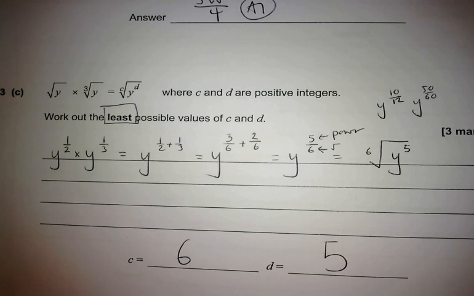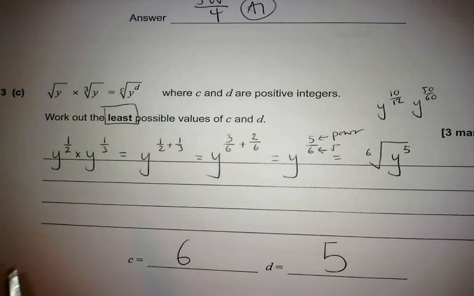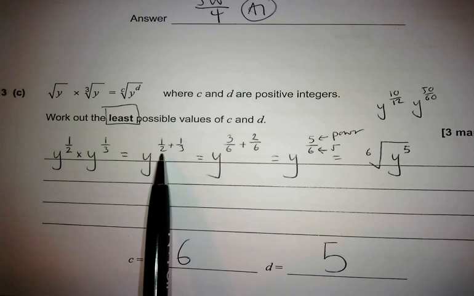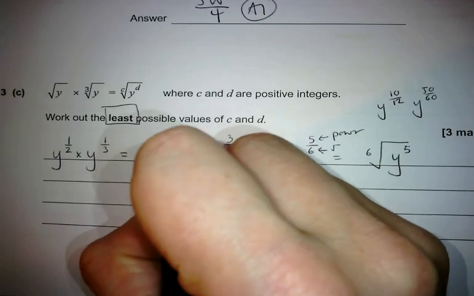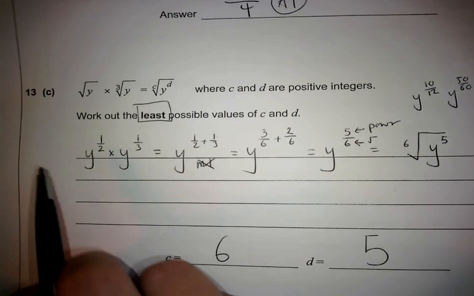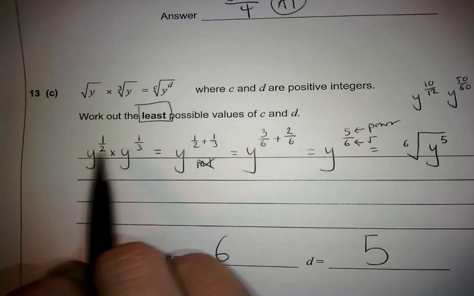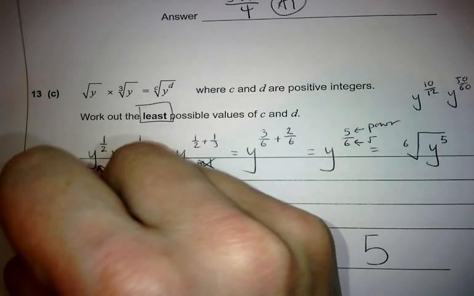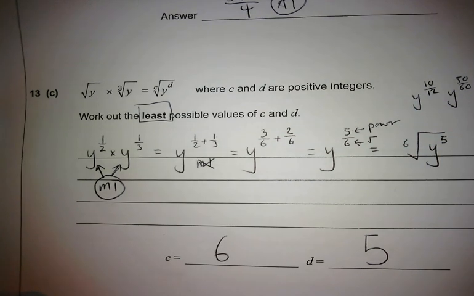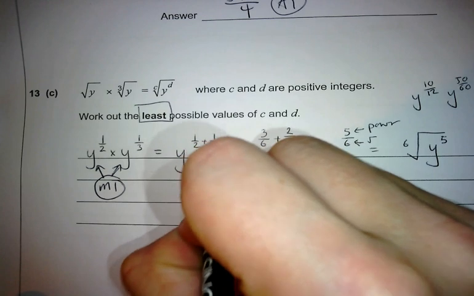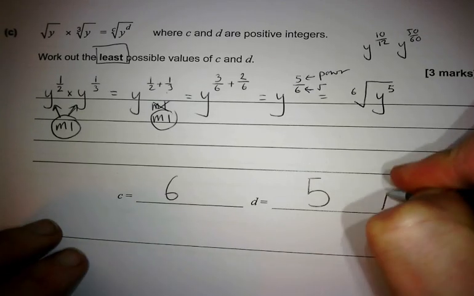You would get 1 mark for getting to this stage, so y to the half plus a third. In fact, sorry, you get 1 mark for just writing y to the half or y to a third. Either of these gets you 1 mark. You get 1 mark if you get to y to the half plus a third, so that gets you 2 marks if you get to this stage, and then full marks for 6 and 5 as your final answers.